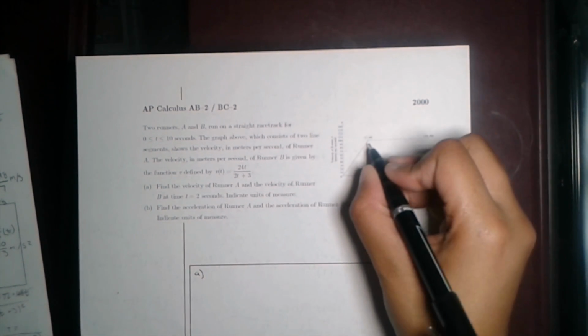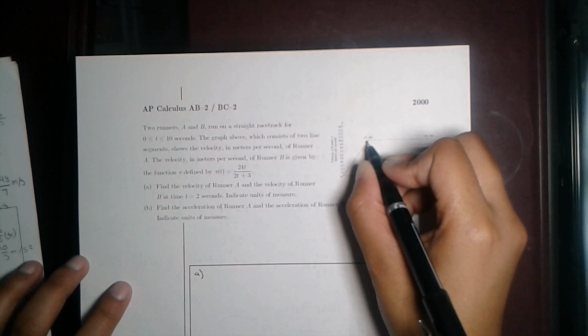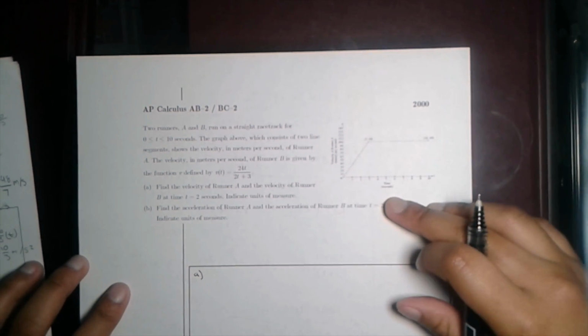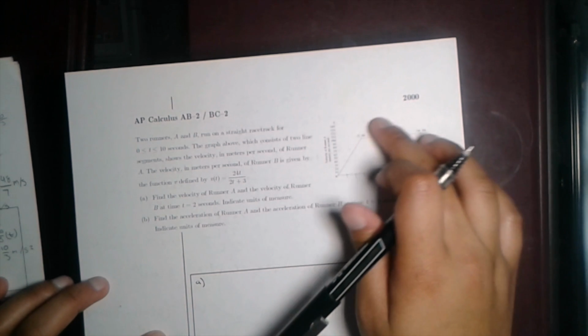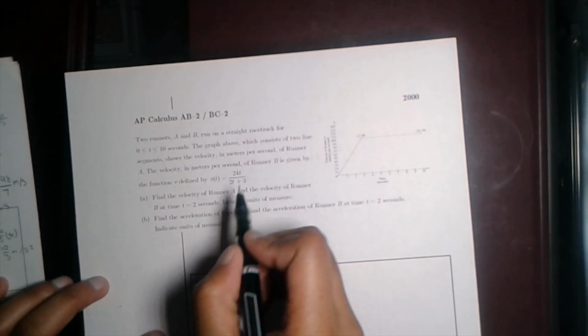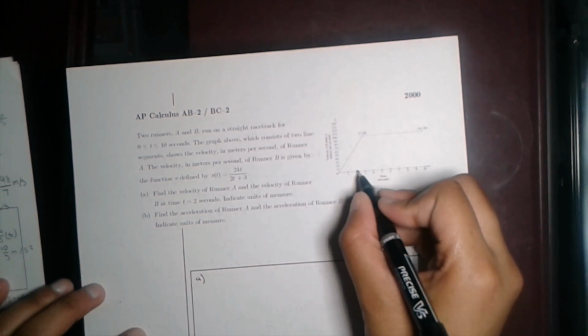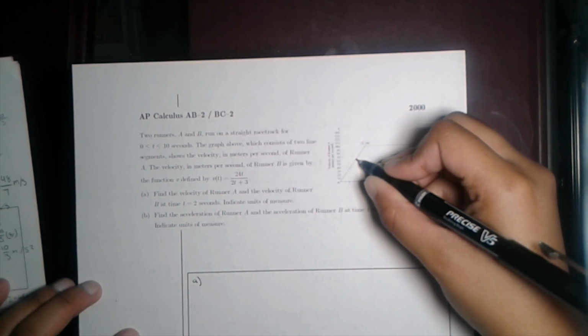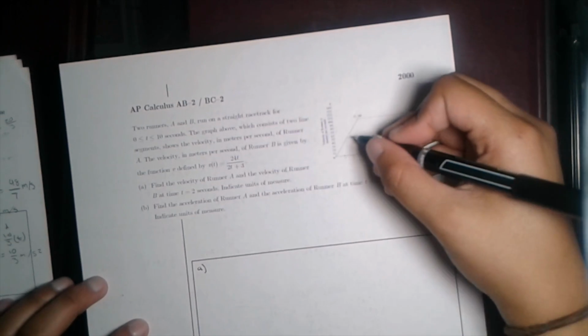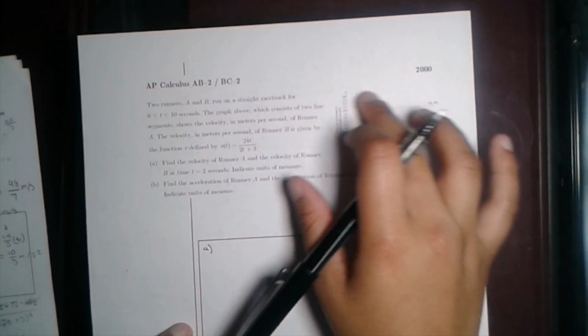So if we look at the slope, because this is a velocity versus time graph, we can find what the velocity is at t equals 2. We can't just draw a line and guess, so we're going to find the slope of the line first.